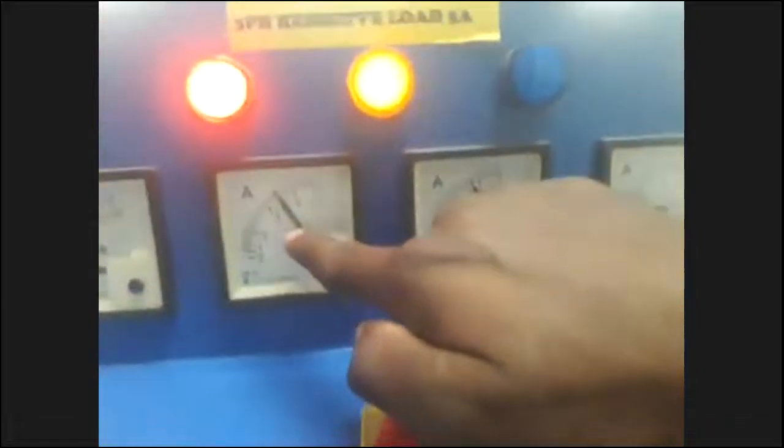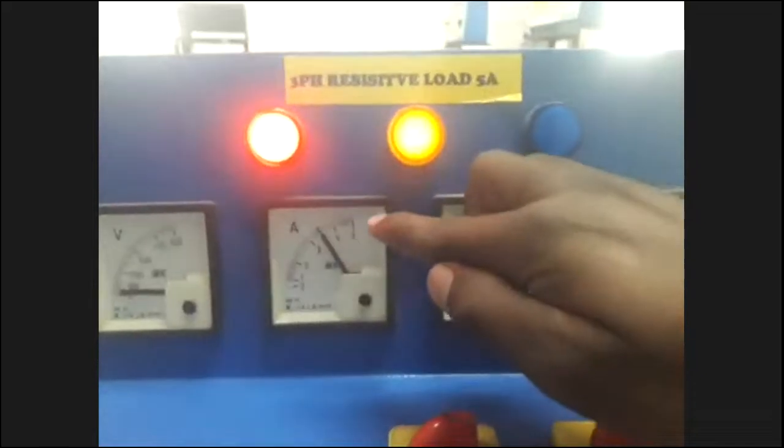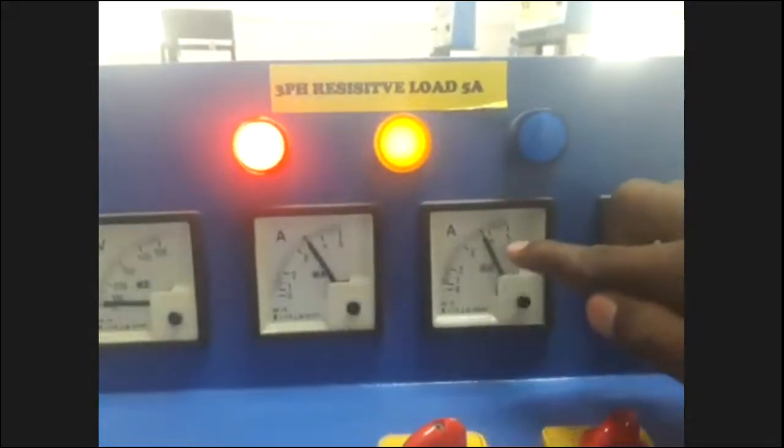See here, A phase is nothing but R phase current. What is the value? 3.5. Right now. And again for Y phase, it is also near about 3.5. So all of you take I2 of T equal to 2.5, and then I2 of M equal to 2.5. Right. So take the reading. I will switch on.